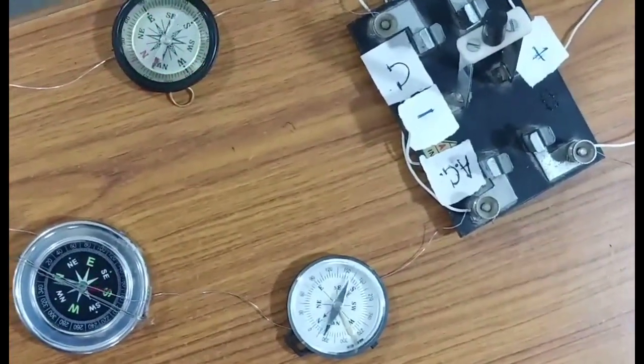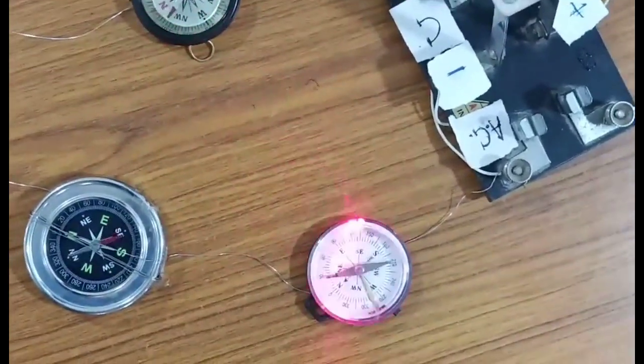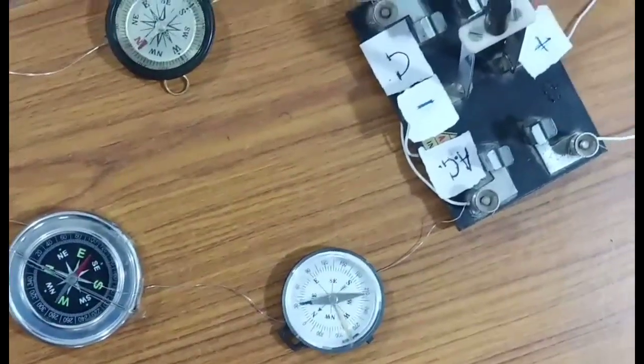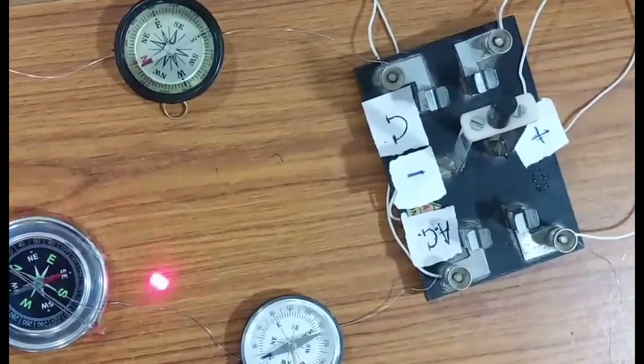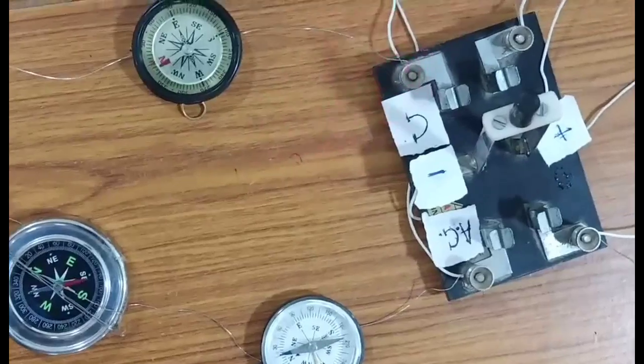It shows that when a current carrying conductor is kept close to the compass needle, it experiences a magnetic force. That means the compass needle will undergo deflection. So due to the production of a magnetic field around the current carrying conductor, there is a deflection in the compass needle.